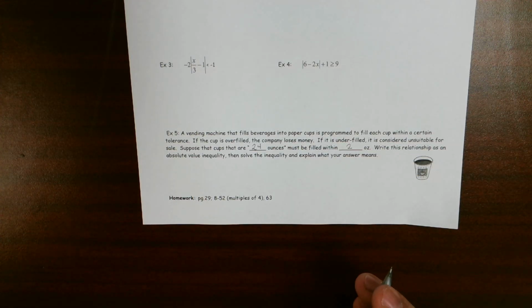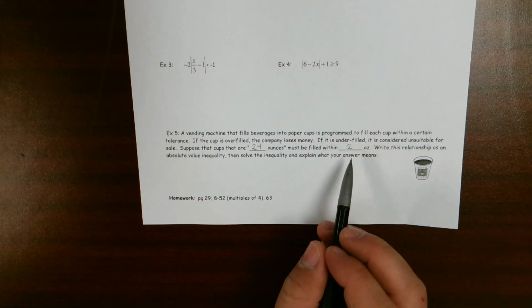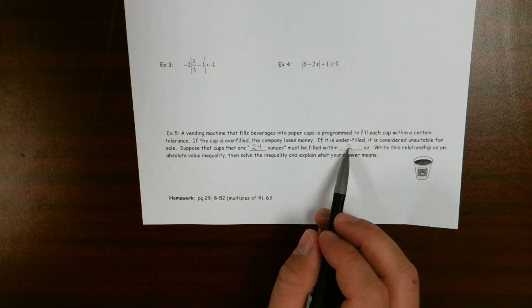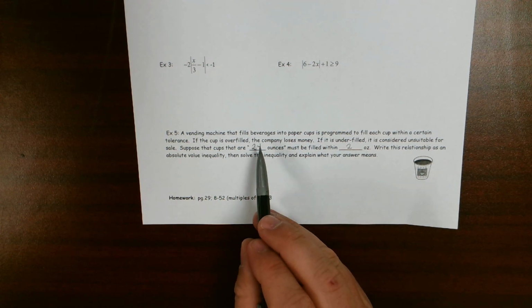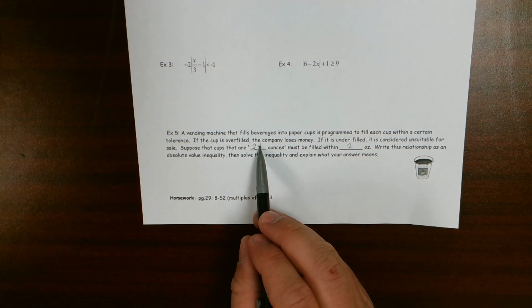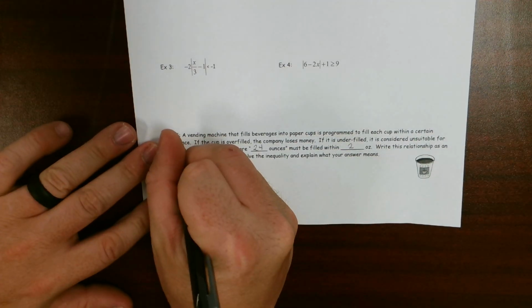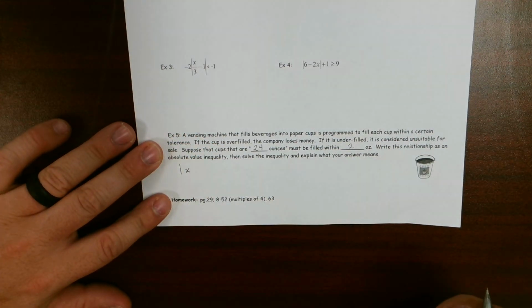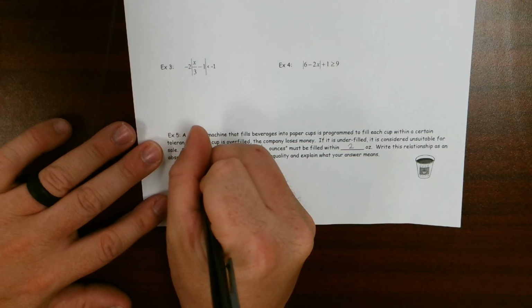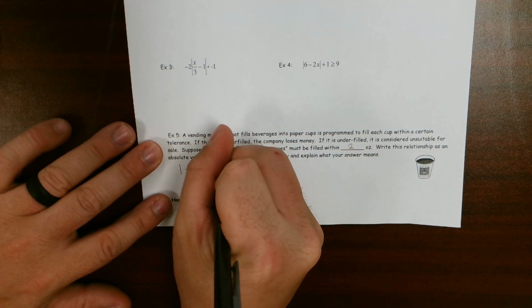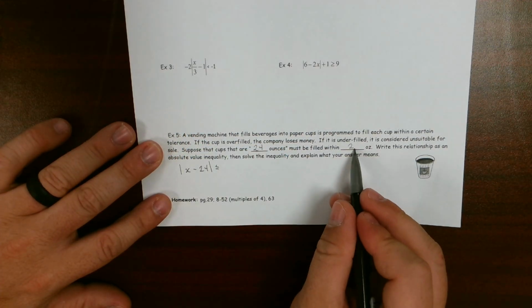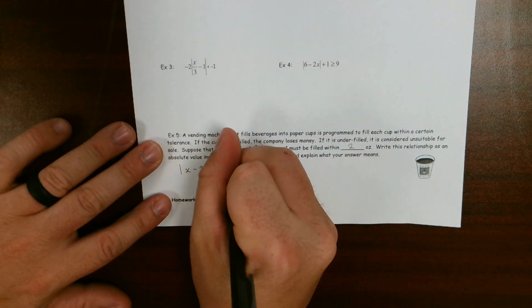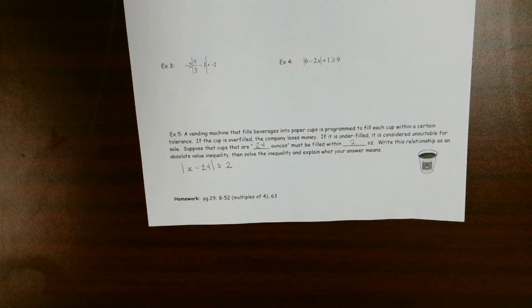Okay, so if the tolerance is 2, it means whatever we fill it to minus 24 has got to be less than or equal to 2. So the absolute value of x, just saying x is what we fill it to, minus 24 has to be less than or equal to 2, since the tolerance can be 2. So let's see if that makes sense as we go through and solve.